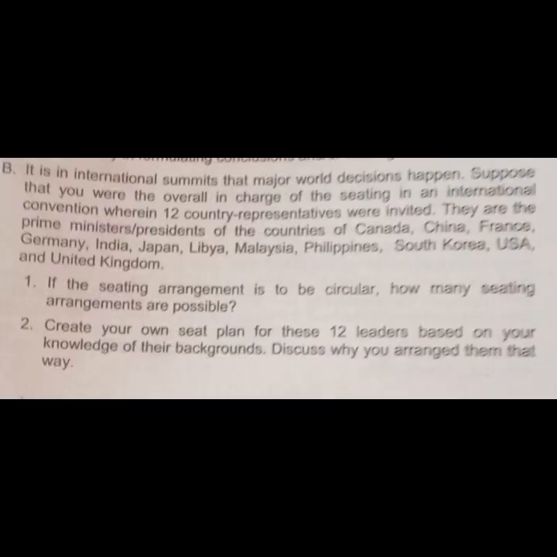It is in international summits that major world decisions happen. Suppose that you were the overall in charge of the seating in an international convention wherein 12 country representatives were invited. They are the prime ministers and presidents of the countries of Canada, China, France, Germany, India, Japan, Libya, Malaysia, Philippines, South Korea, USA, and United Kingdom.